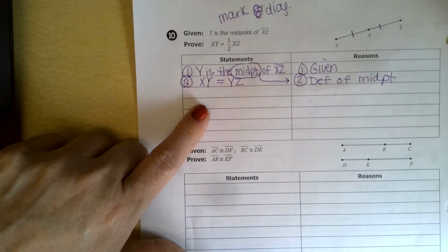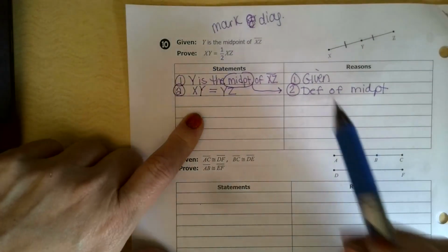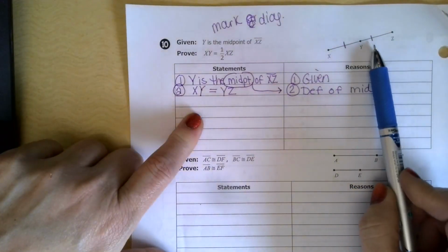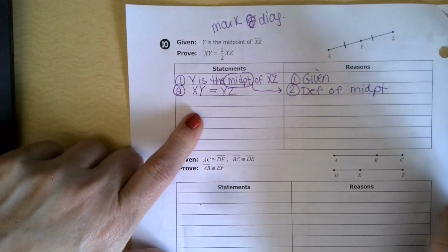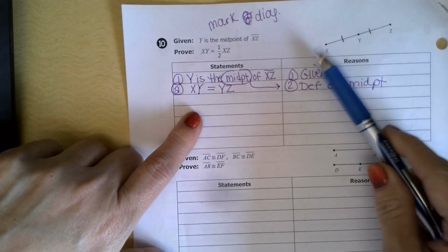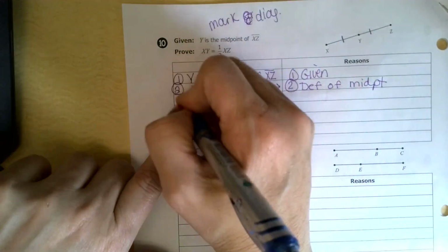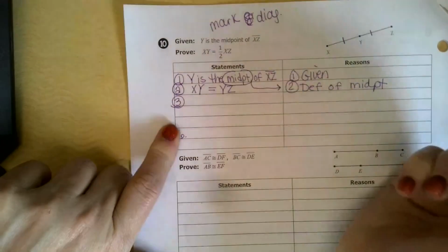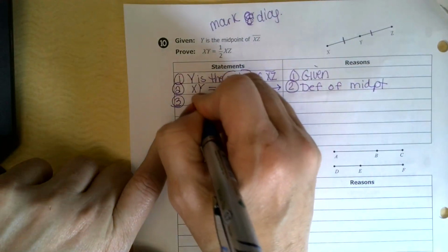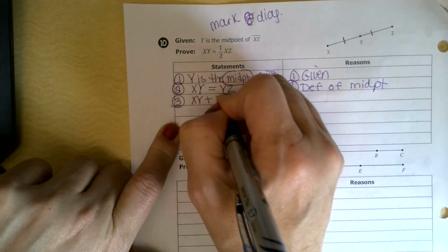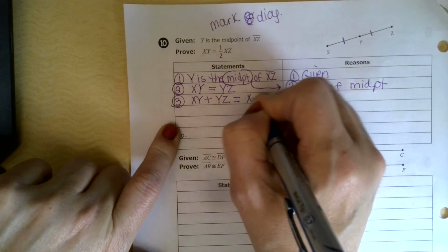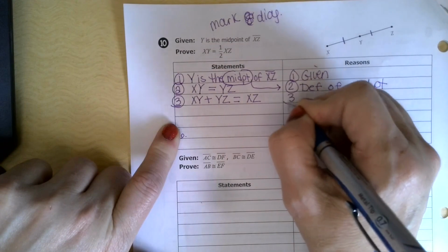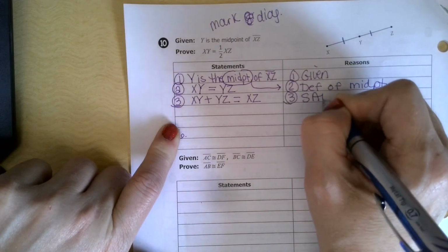Circle this vocab word and draw an arrow, because I want you to get used to seeing that as well. Okay, we're trying to show that XY is half of XZ. So we are probably going to do some substitution, okay? But we've got segments. Let's get the segment addition postulate in there, okay? XY plus YZ equals XZ. That is our segment addition postulate.